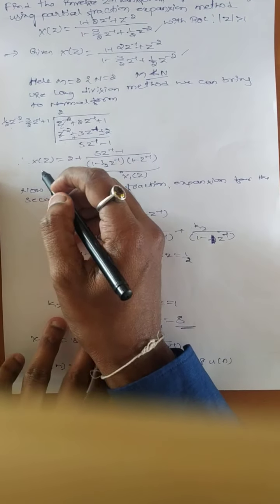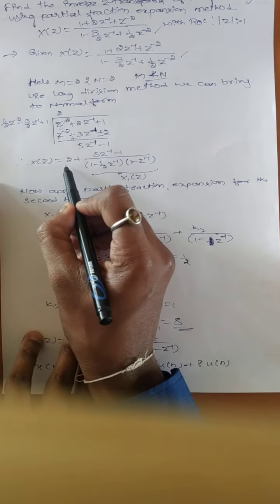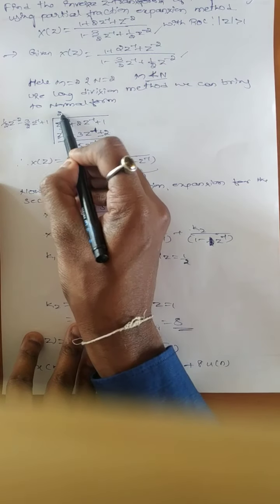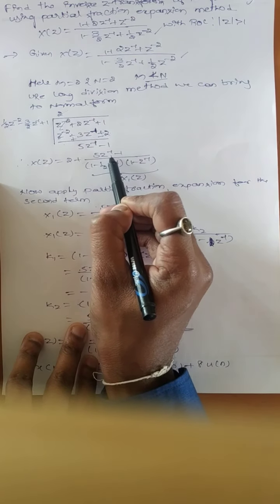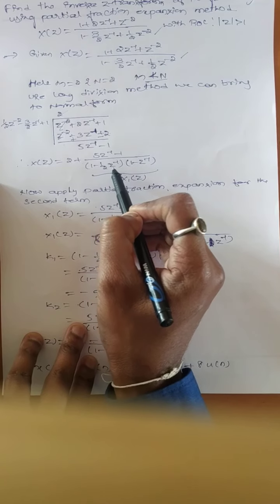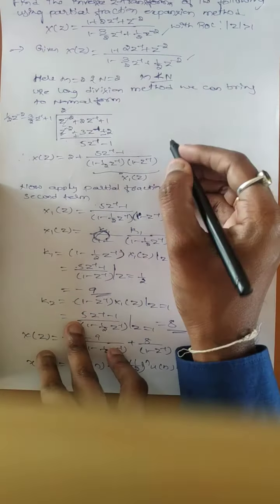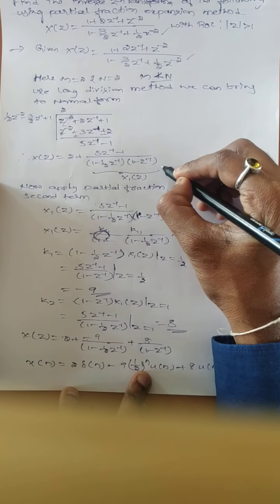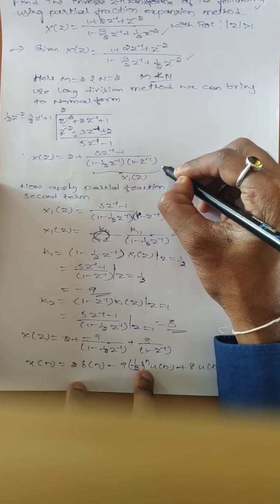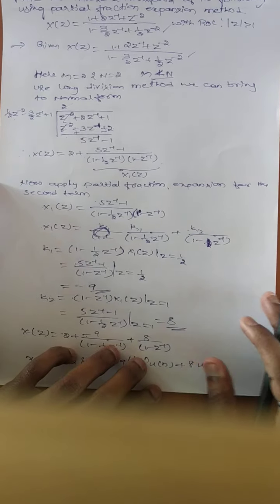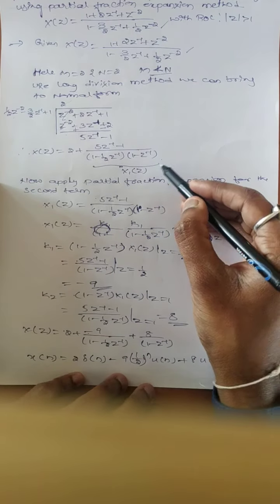X of z, the equation will be 2 plus 5z inverse minus 1 divided by 1 minus 1 by 2 z inverse into 1 minus z inverse. So now this is in the form of the partial fraction expansion method. Now you follow the same procedure that I did for the earlier problem.